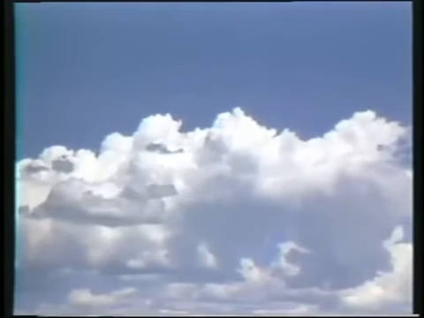Clouds, fog, and dew are all forms of condensation. When water that is formed on the condensation nuclei becomes too heavy for the atmosphere to support, then precipitation occurs.